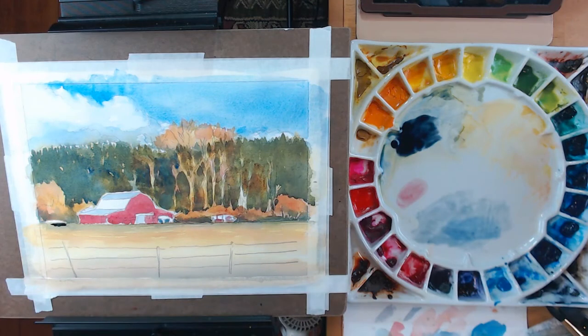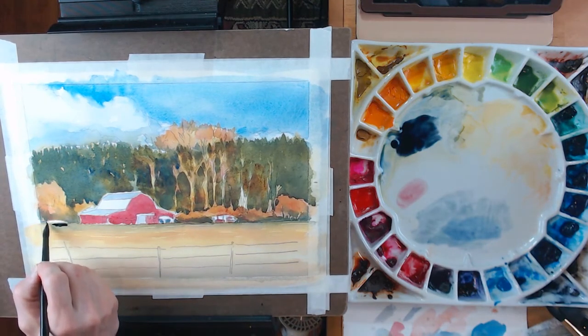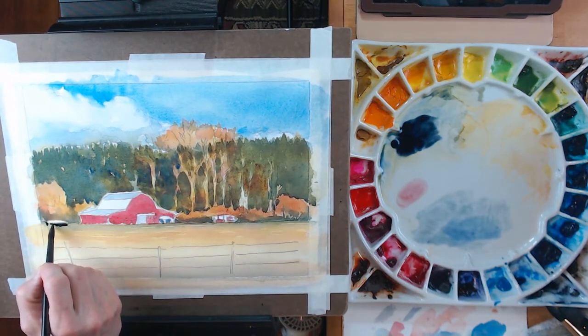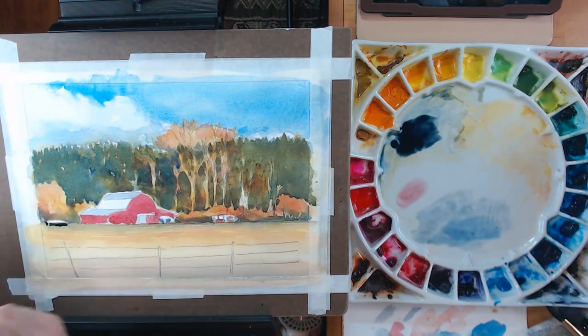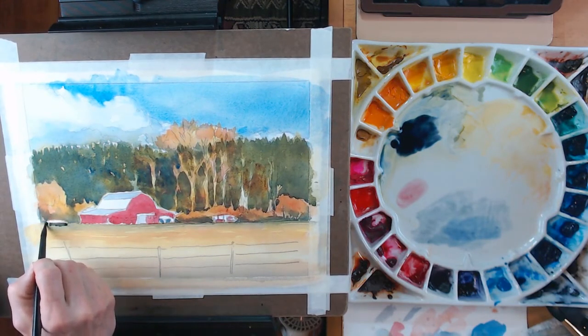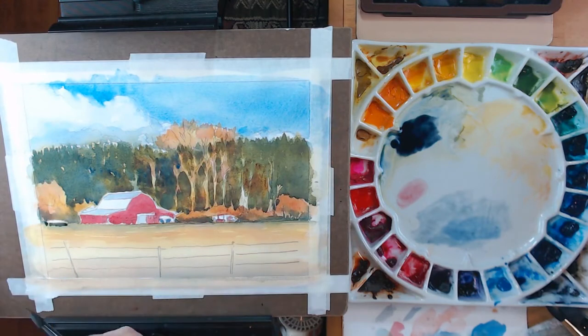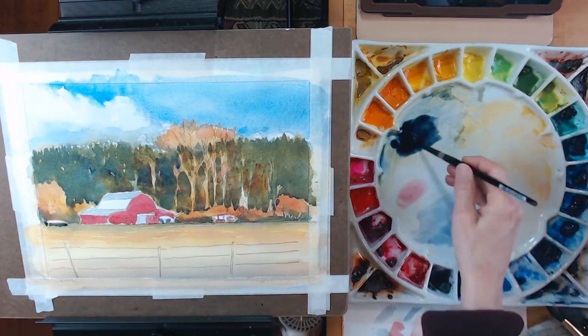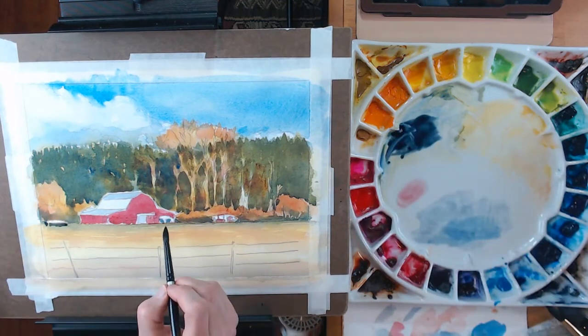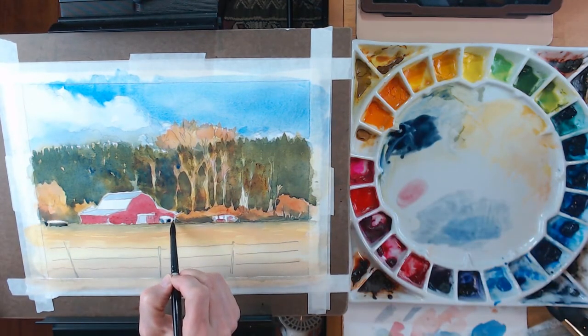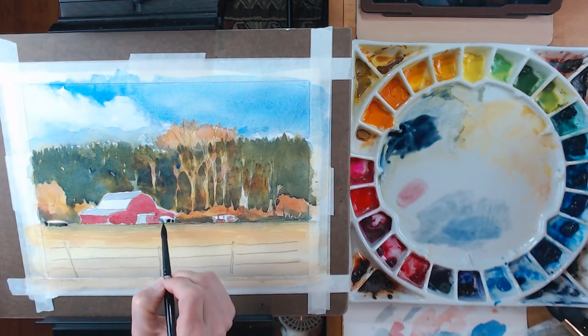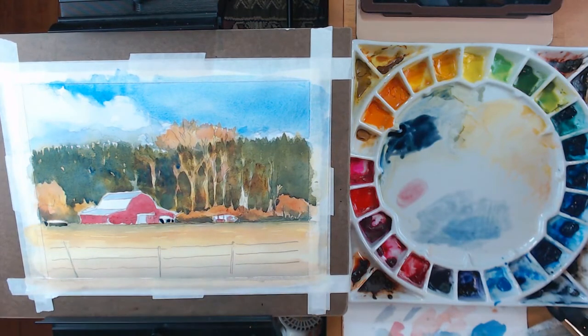I have to be careful here because I wasn't totally sure that this was really dry yet, but it seems to be fine. I'm putting in some indigo over here, which would be underneath that outbuilding, just really wanting to accentuate the darkness there, and doing the same over here in the other building.